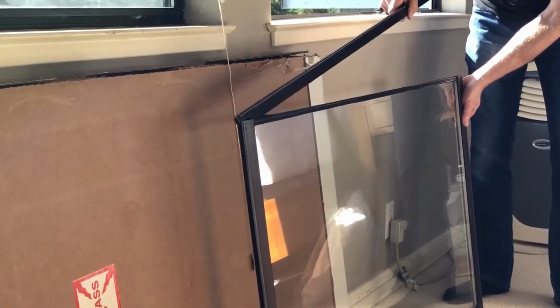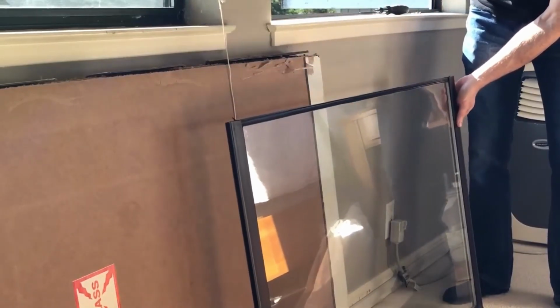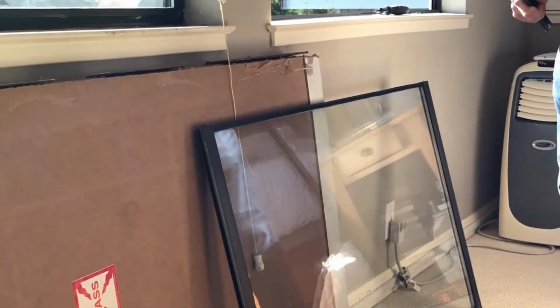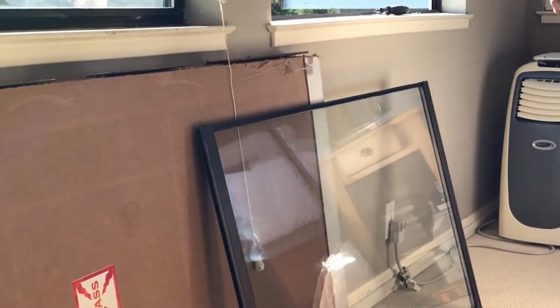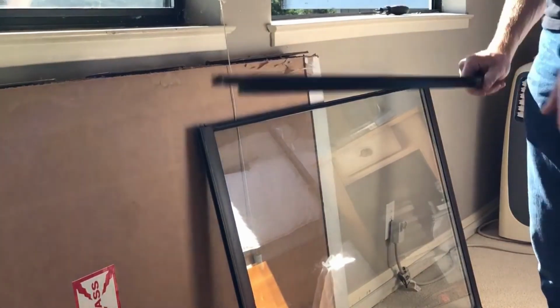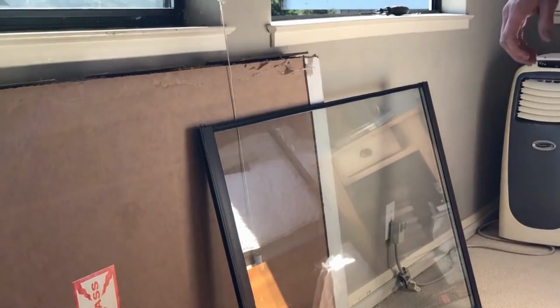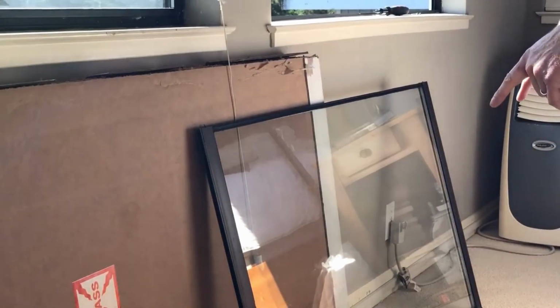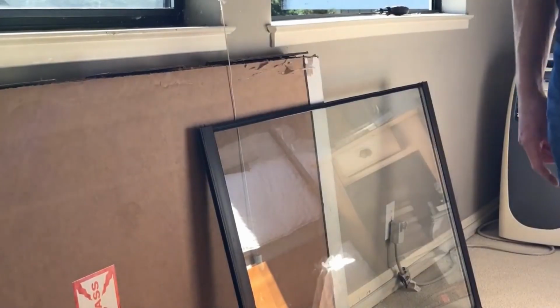Okay. Here's the first piece that came off. To keep track of it, I'm just going to lay it down. And remember, this side is the top edge. And then I'm going to do the screws on the bottom side, on the opposite side, so I can free the other pieces.